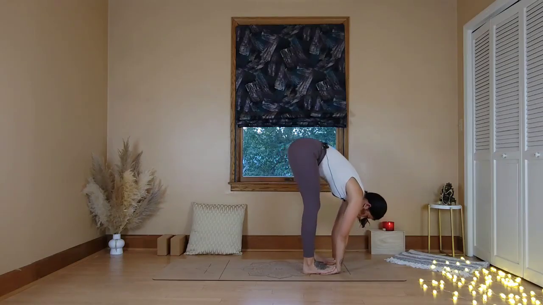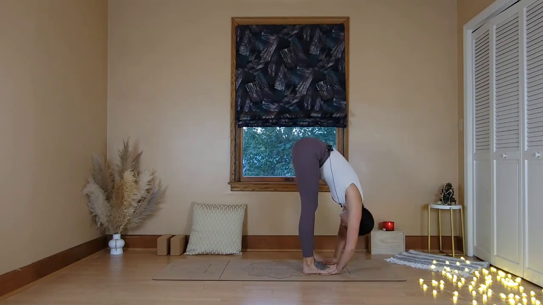Inhale, lengthen the spine, look down. Breathe out to bend the elbows and fold forward. Relax the head. Parahastasana, standing on the hands. And you just take a couple belly breaths.